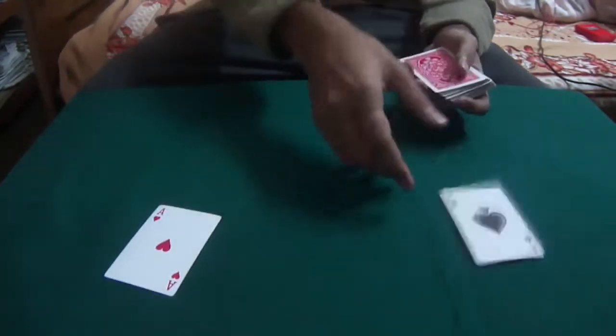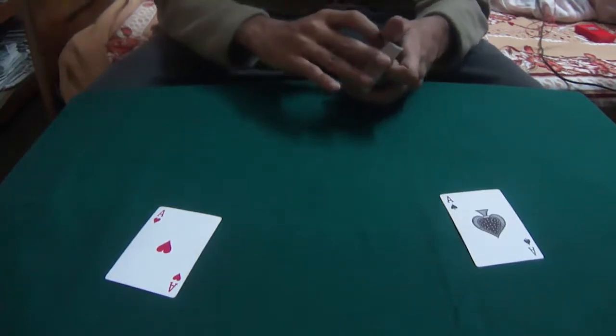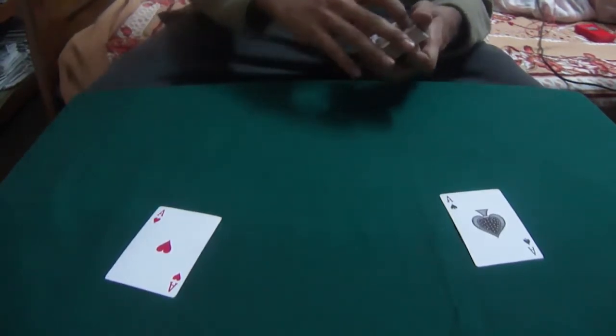So for this trick, we take the help of two spectators and we give them two random playing cards, let's say the Ace of Hearts and the Ace of Spades. And I ask the two spectators to sign their name on these two cards. Let the first spectator sign their card, I take their card, and the second spectator also signs their card. And I show them that they both signed the Ace of Hearts and the Ace of Spades.